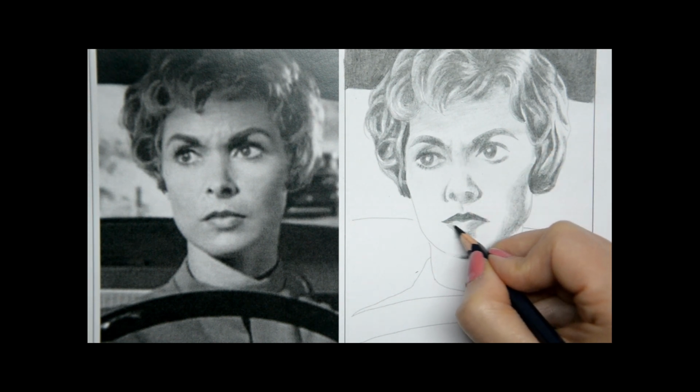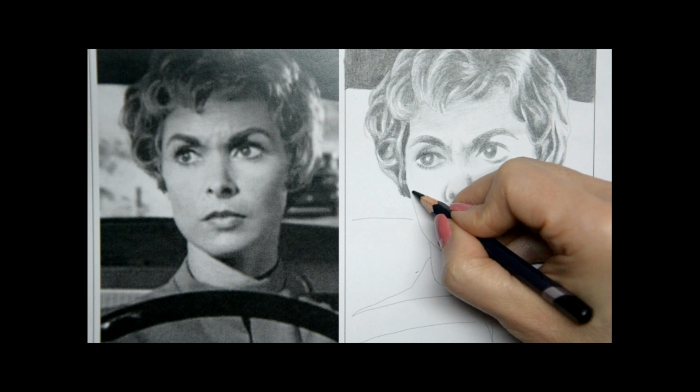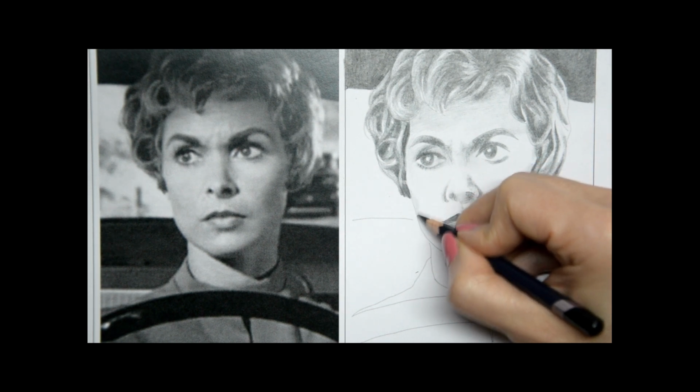Then we continue the same process with the face. First of all, the dark parts, and then we continue with the gray parts.